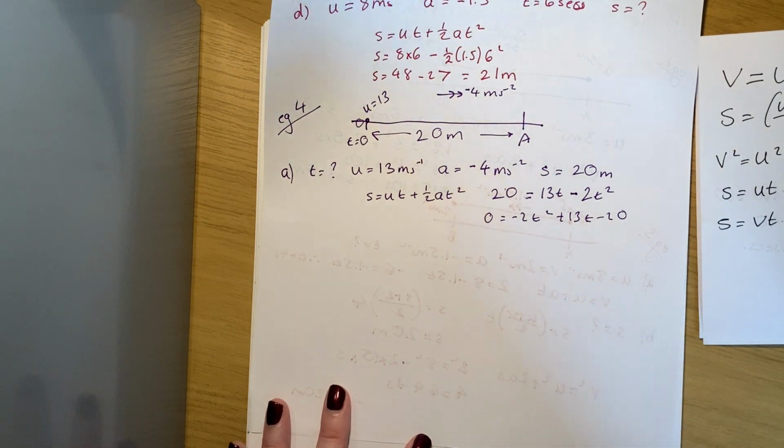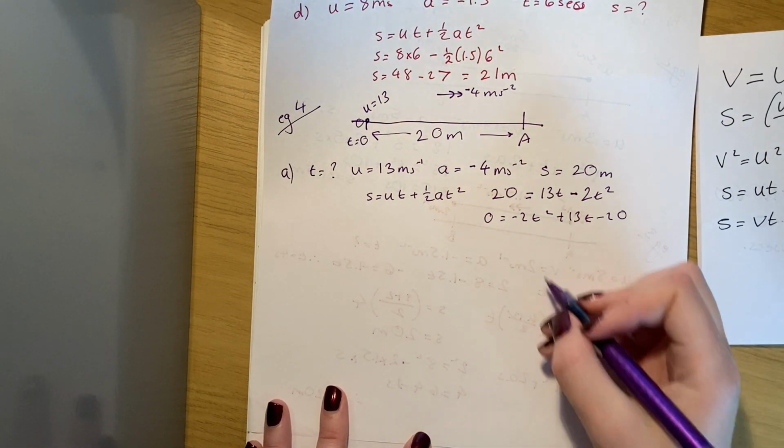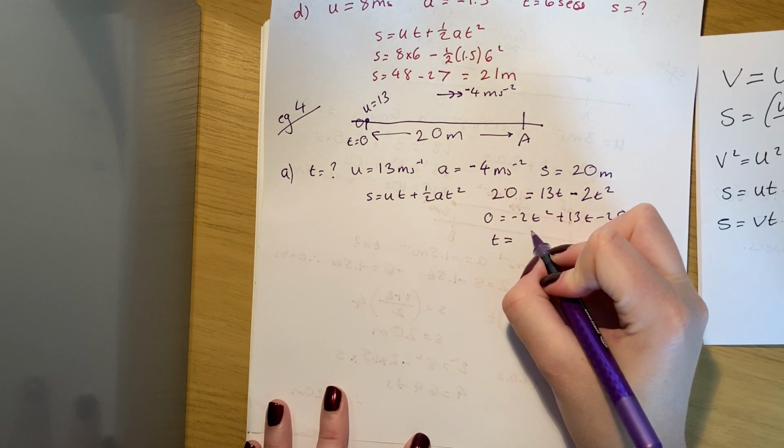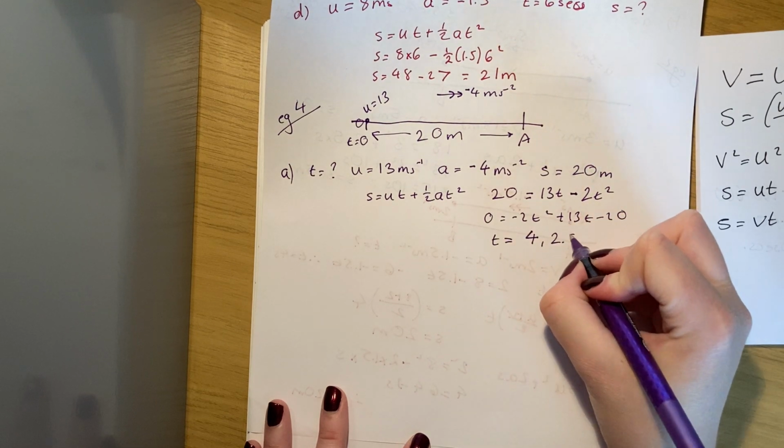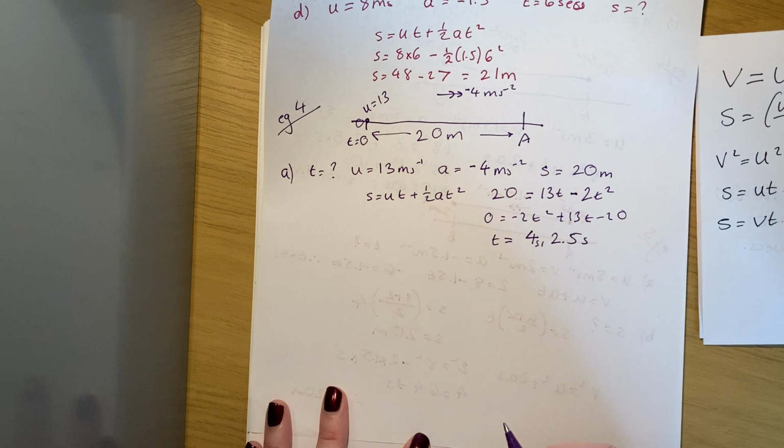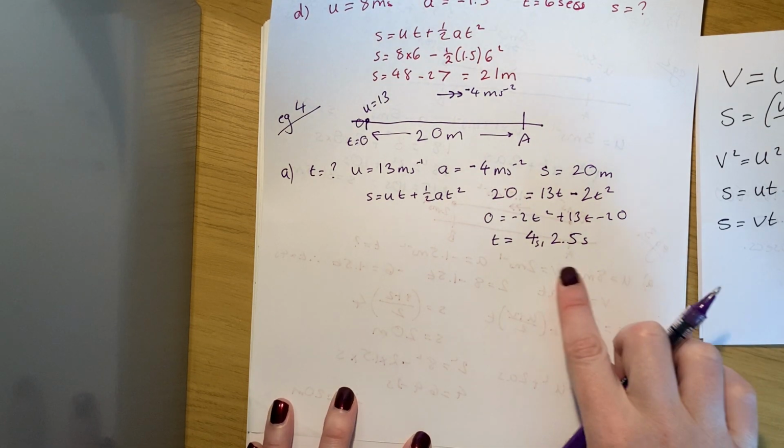If you don't, send me a message and I'll show you. So what we get is that t is equal to 4 and t is equal to 2.5 seconds. It says find the times when the particle passes through, so that's great.